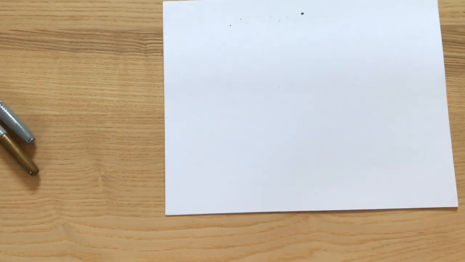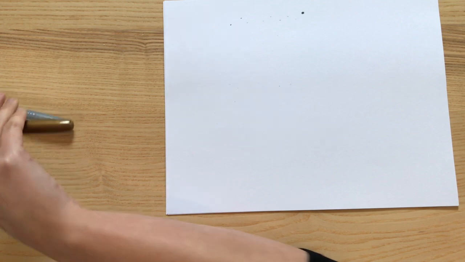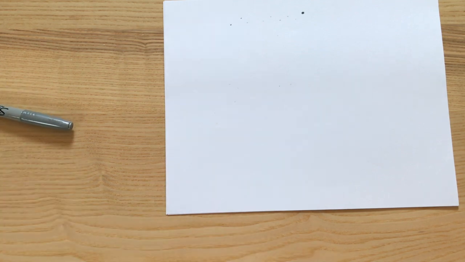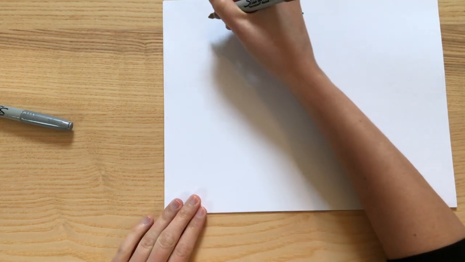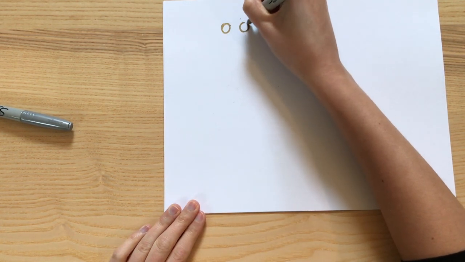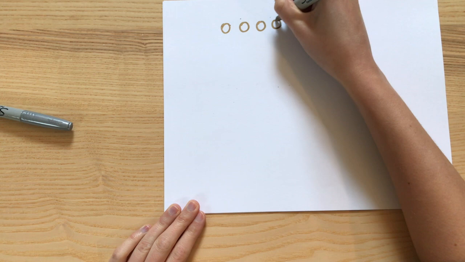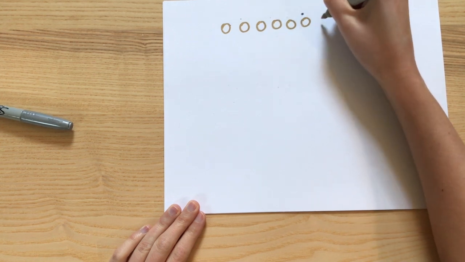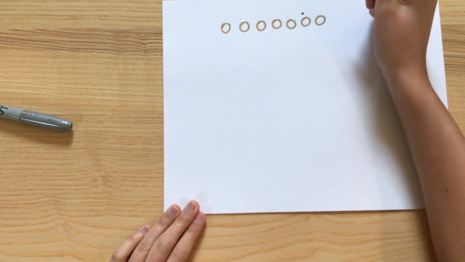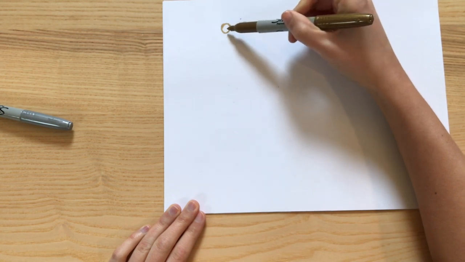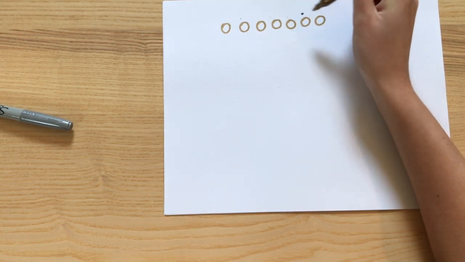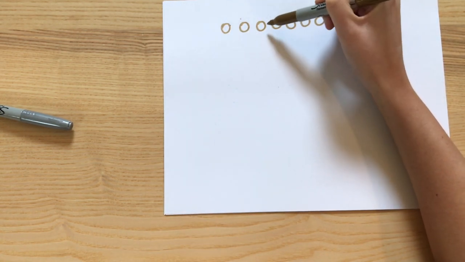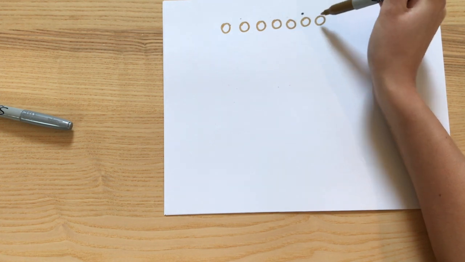Okay, if we make this math problem together, it might look like this. We have 7 balls. I counted in my head. Sometimes I count out loud, sometimes I count in my head, but it's always good to double check. 1, 2, 3, 4, 5, 6, 7.